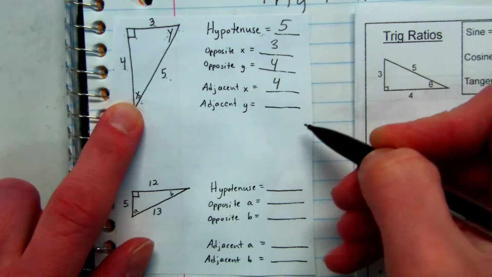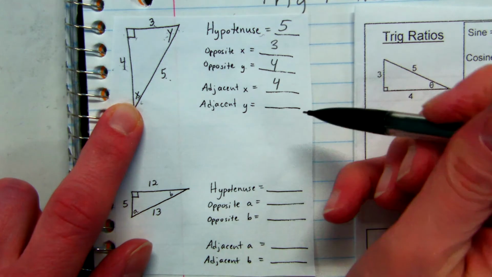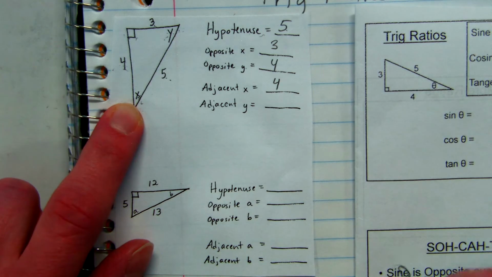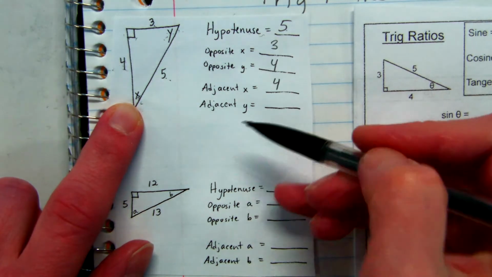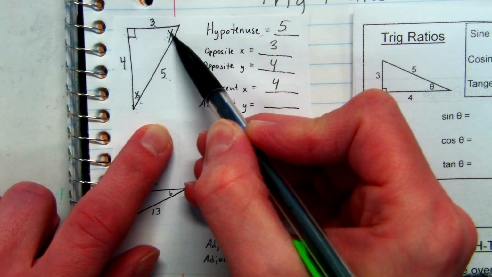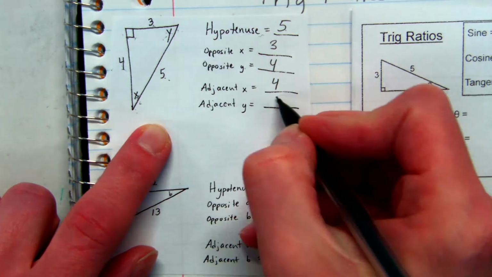So the only time you would write down the hypotenuse is for hypotenuse. Yep, hypotenuse doesn't change regardless of which angle we're talking about. It's the hypotenuse for all, but opposite and adjacent change. So if I have Y, which side would be adjacent to Y? The 3. Good job.